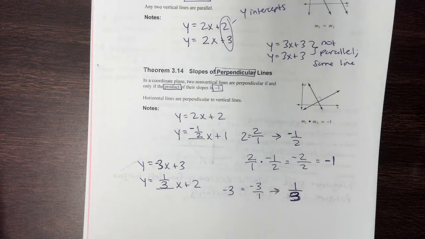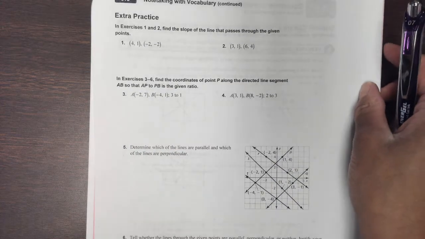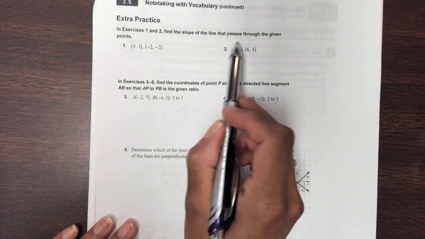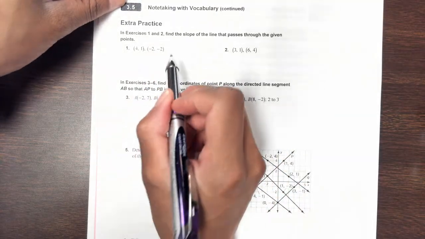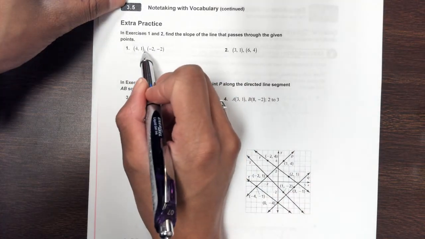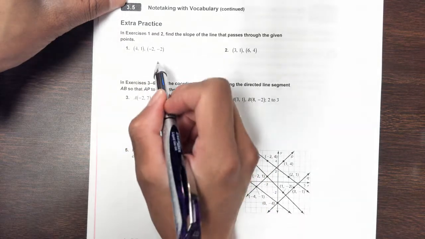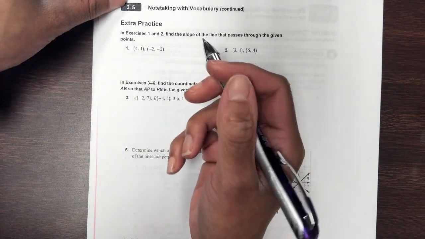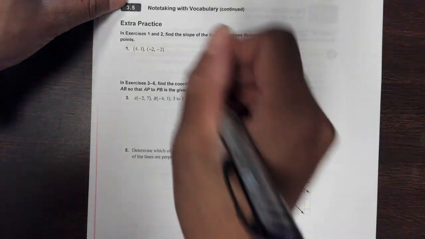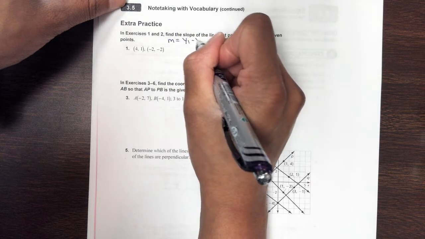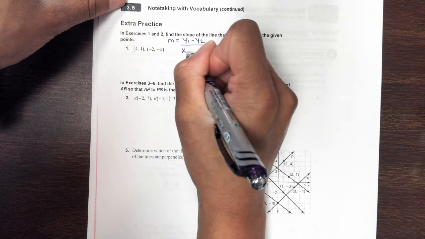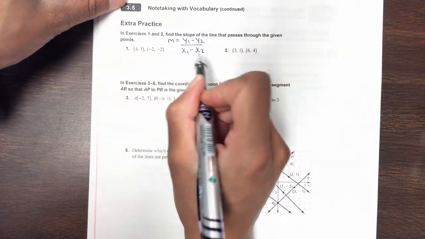Alrighty. So on the next page, I have a couple of extra practice problems. So the first one says, find the slope of the line that passes through the given points. So I'm only going to do a few for each one. Okay, so I have (4, 1) and (-2, -2). No, I don't have a graph, and so I can't naturally do rise over run, but I can use the slope formula. And the slope formula is m, and then I have rise, so that's my y value, over run, which is my x value. And so I just plug in what I have.